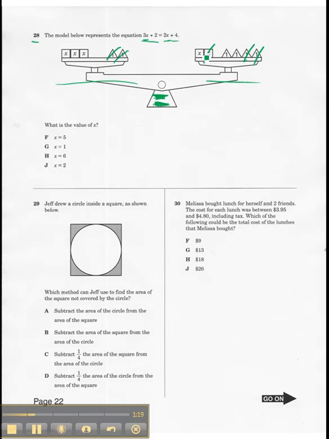So I'm going to subtract 2x's, or take 2x's off of the right side of the scale. And I can do that as long as I also take 2x's off the left side of the scale. And what we're left with is x, that's the only thing on the left side of the scale, x equals whatever's left on the right side of the scale, and the only thing on the right side of the scale is 2, so x equals 2. And that's the answer, x equals 2.